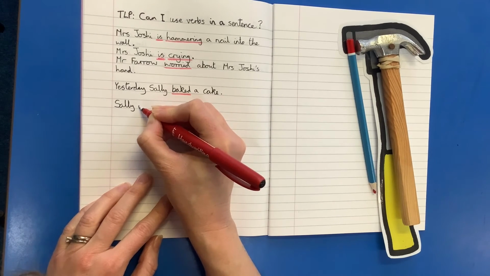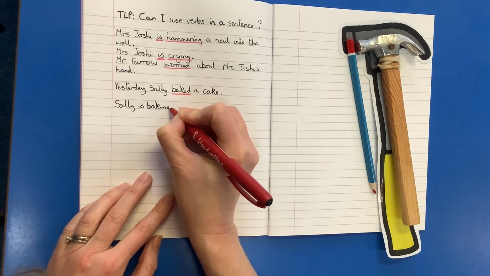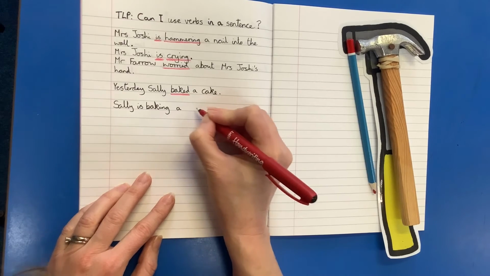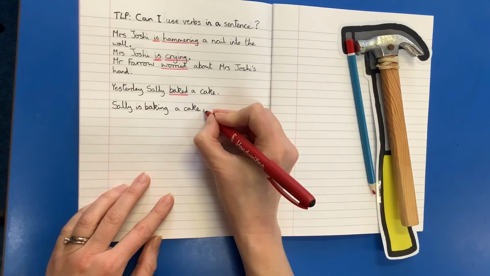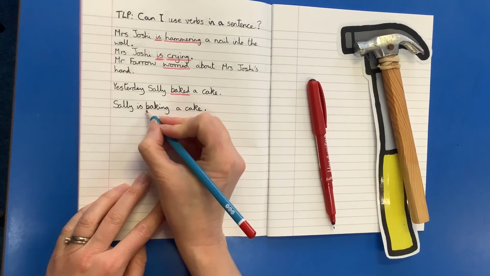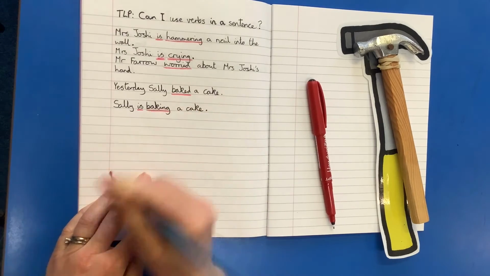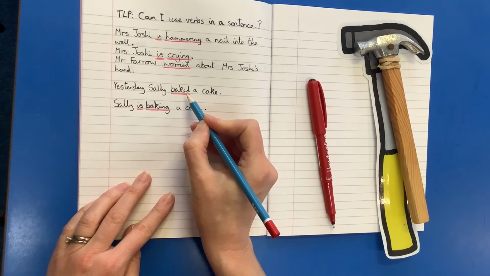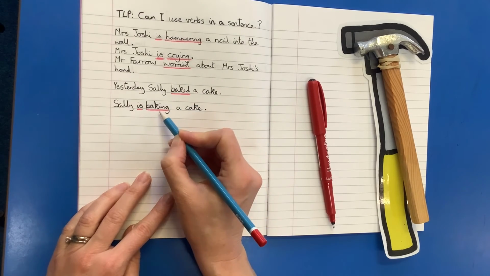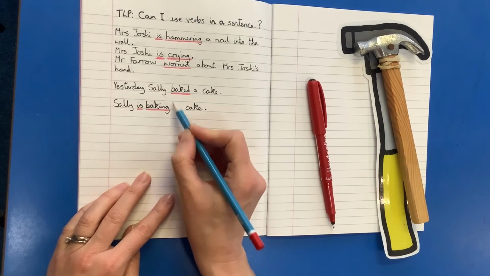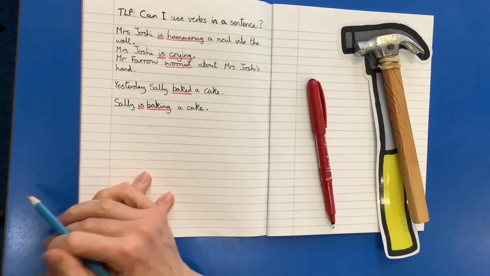or I might say, like I've done before, Sally is baking a cake. She's doing it right now. It's what's happening right now. Is baking a cake. Can you spot my verb this time? That's right. Is baking. Mustn't forget the is, because that is part of this verb. Now look what's changed. It's gone from ed, because it happened yesterday, baked, to is and ing to show that it's happening right now. Sally is baking a cake.